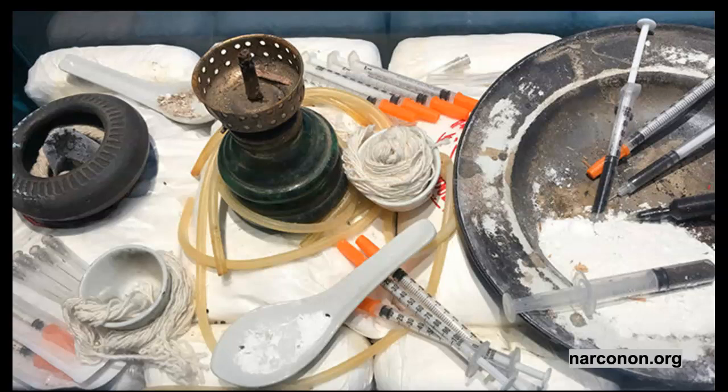So again, looking out for things like lighters, belts. People use belts as tourniquets. Balloons, baggies, spoons, powder, pill bottles, pills. Be sure not to touch anything. And use the scene not only for awareness that it might be an opioid overdose, but for your safety.